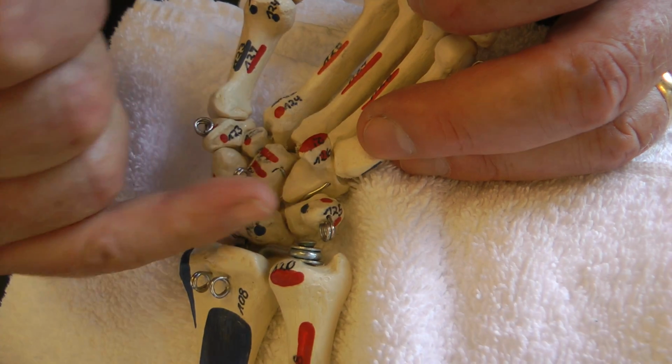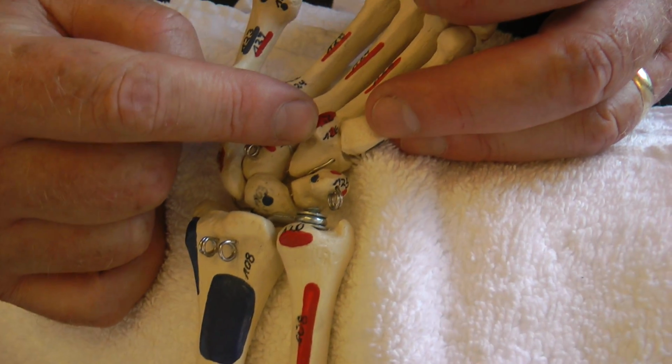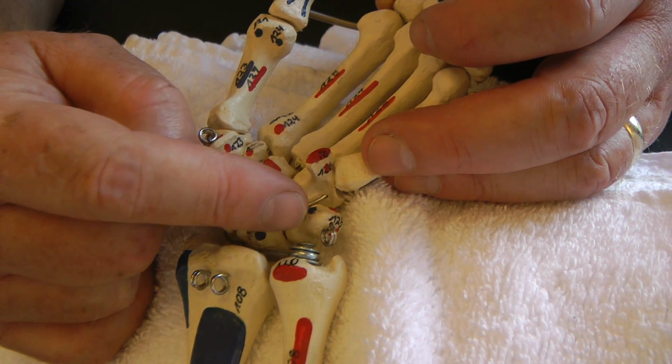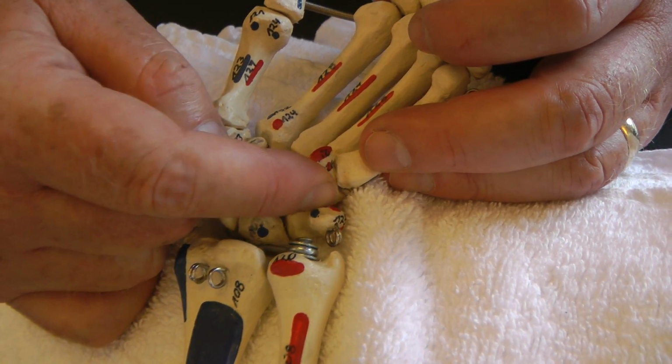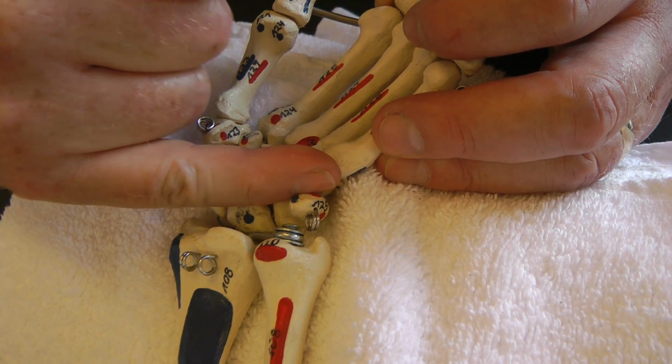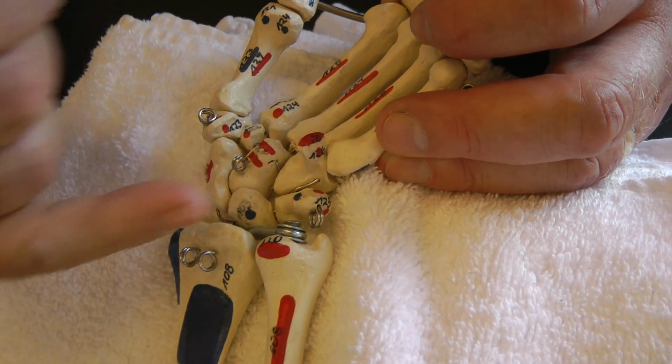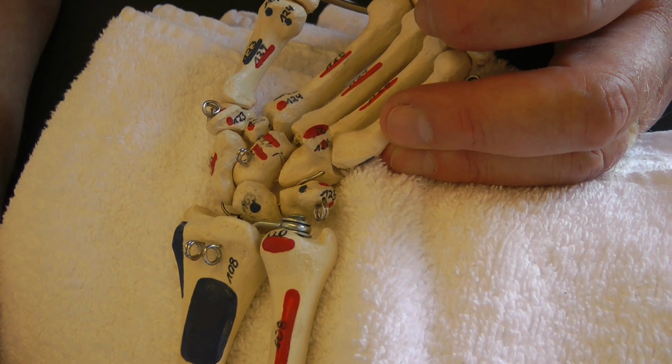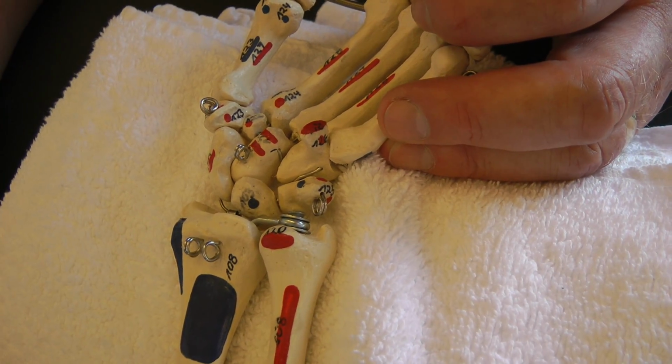Right here, between the pisiform and the hook of the hamate, we've got the trapezohamate ligament, which forms the roof of the tunnel of Guyon, and then my finger would visualize where the ulnar nerve travels through that tunnel right there. So very compact and a little space there.